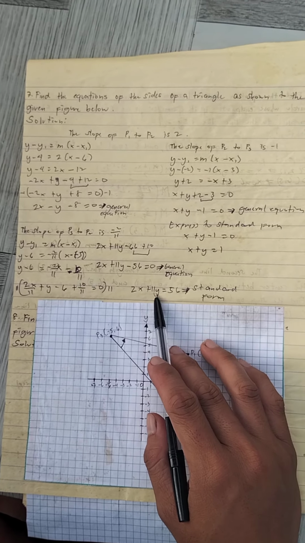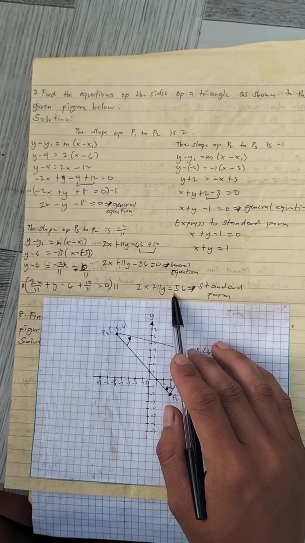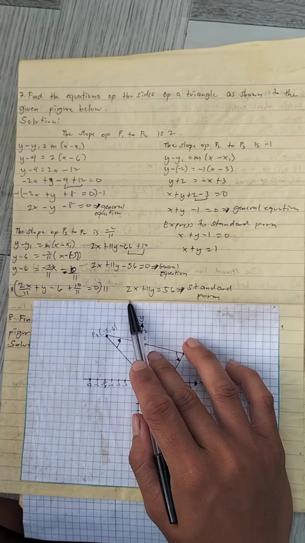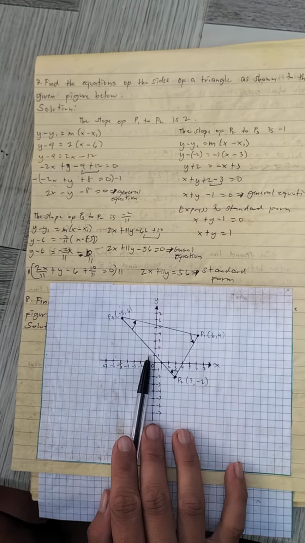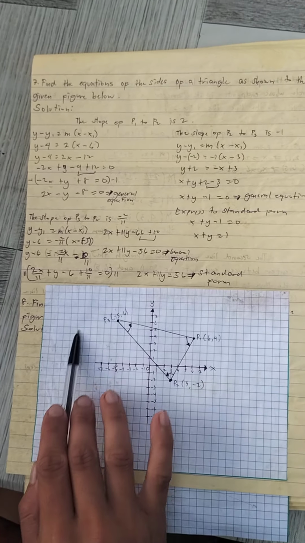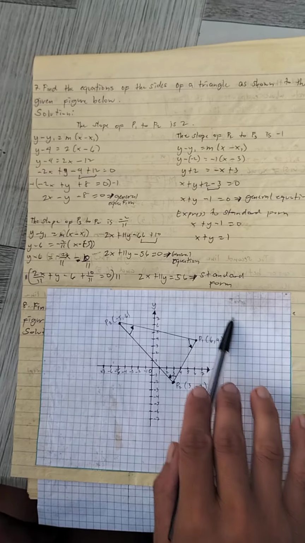And 2x plus 11y is equal to 56. This is the standard form. Therefore, this is the graph. So this is the graph of question number 7.